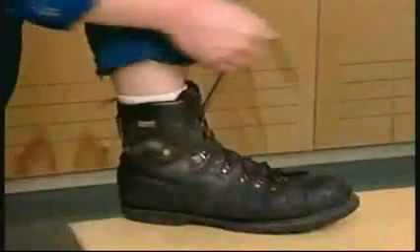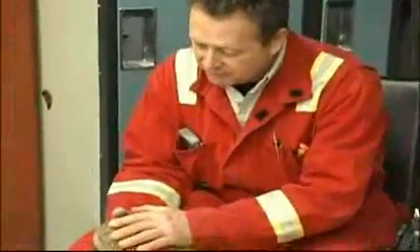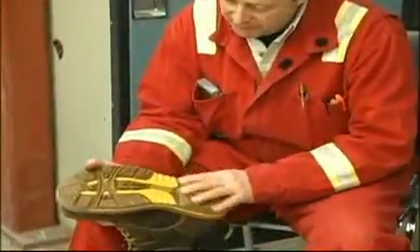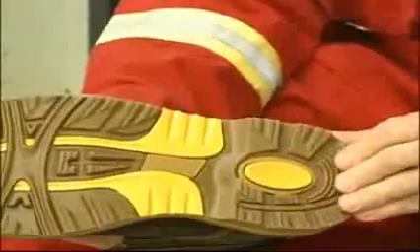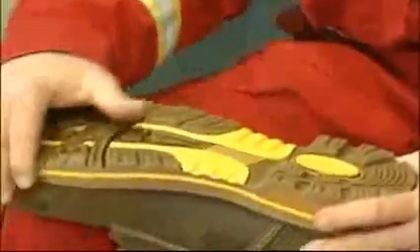Lace them up to the top and tight enough to ensure a snug fit to minimize the potential for tripping. To reduce the risk of slipping, always make certain the soles of your boots are not worn and appropriate for weather conditions. Like a good set of tires, your boots need tread to give you grip.